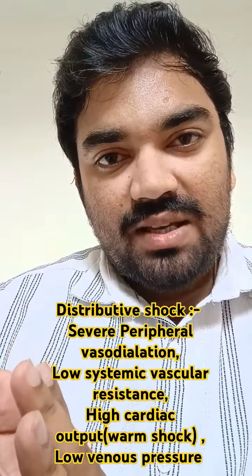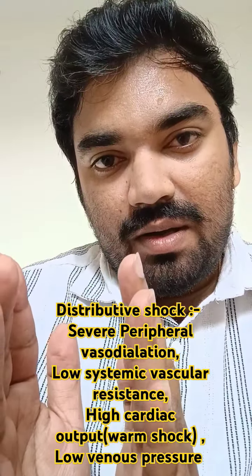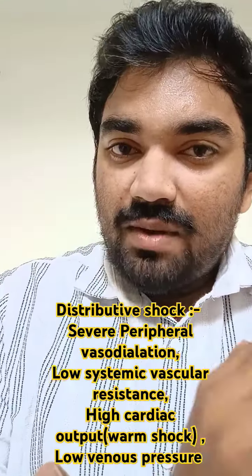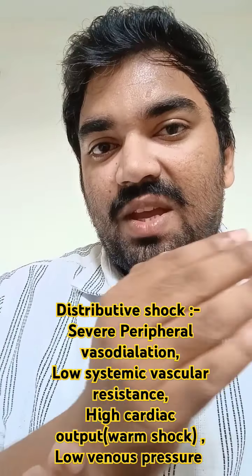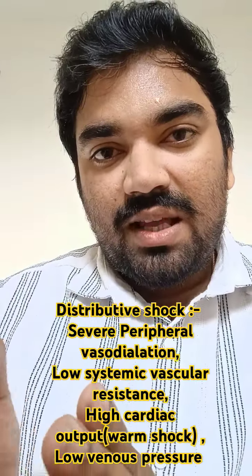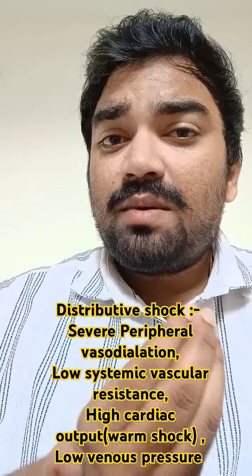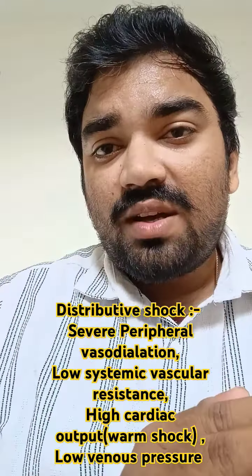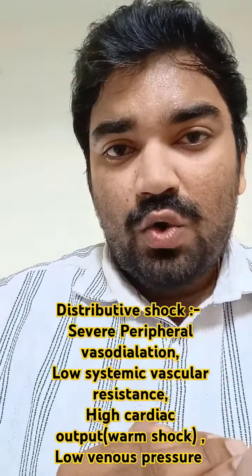As distributive shock is having low systemic vascular resistance, remaining shocks will be having more systemic vascular resistance. And in distributive shock, the amount of oxygen returning to the heart, nothing but mixed venous saturation, is high, but in remaining shocks, the mixed venous saturation will be low.